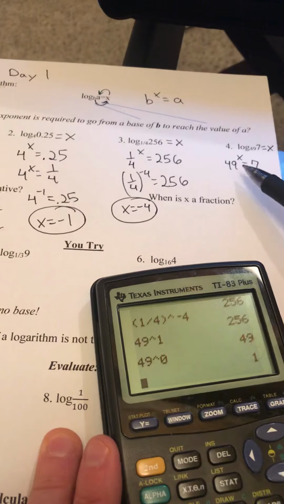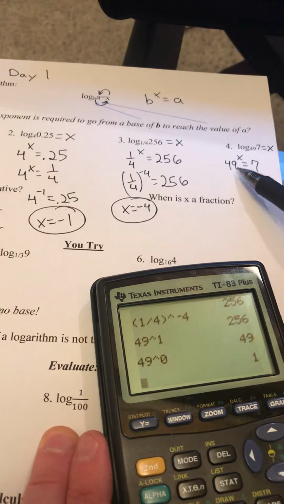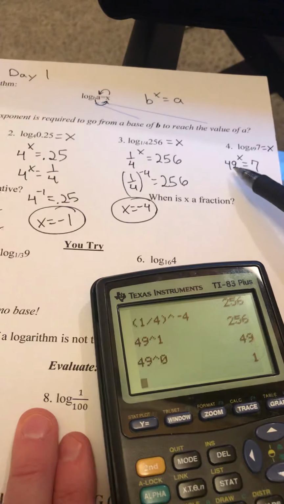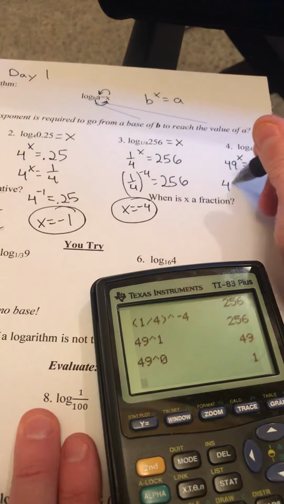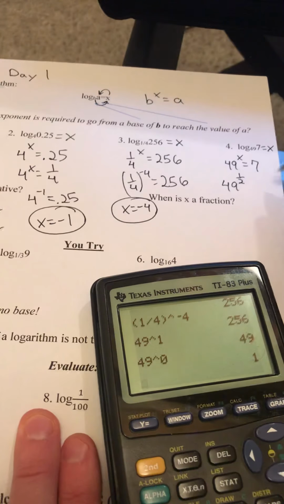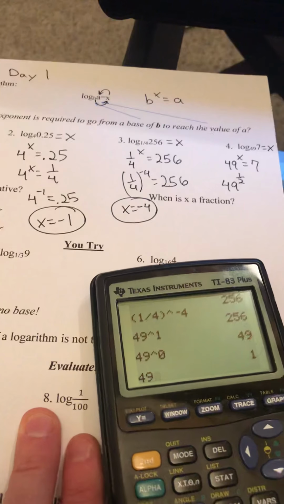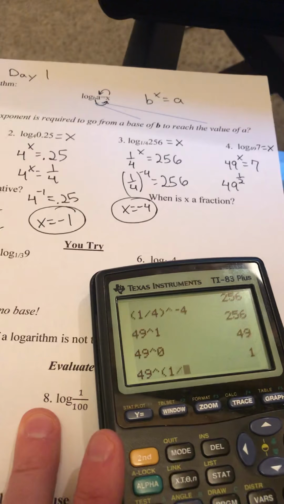And if you now think back to some of the perfect squares that we worked with in Unit 5, going back to the very beginning of this semester, the square root of 49 is 7. Well, if I am working with a square root, that means I am going to use a 1/2 power. So if you enter in 49 to the 1/2 as an exponent, it indeed is 7.